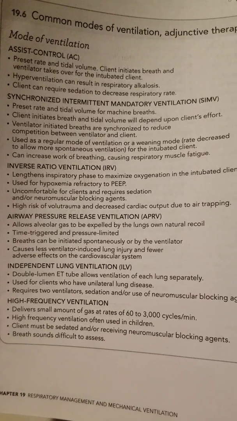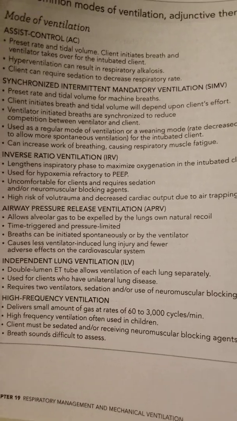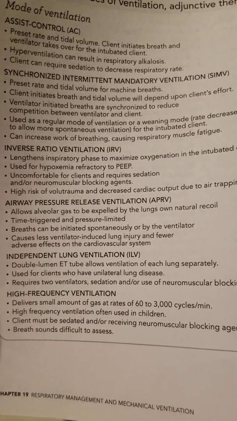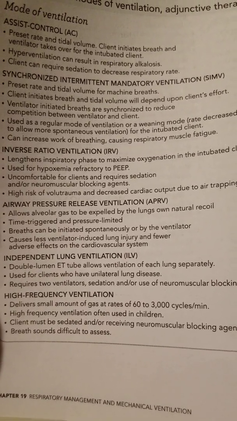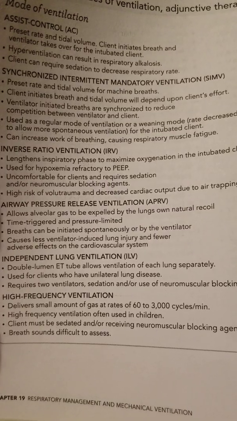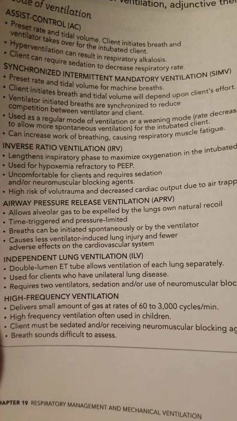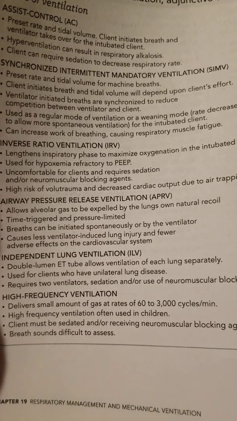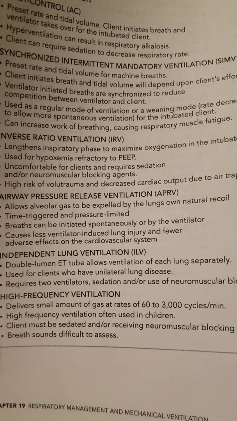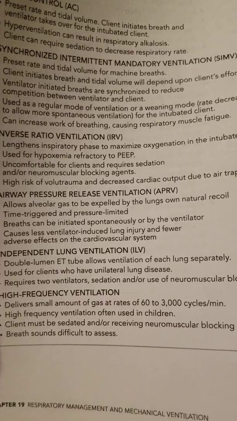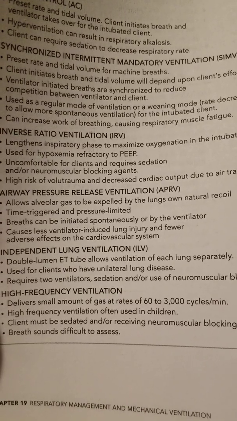Now moving on to APRV, which is airway pressure release ventilation. This allows alveolar gas to be expelled by the lungs' own natural recoil. It's time triggered and pressure limited. Breaths can be initiated spontaneously or by the ventilator. It causes less ventilator-induced lung injury and fewer adverse effects on the cardiovascular system.